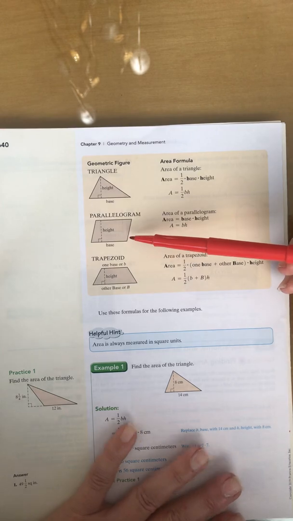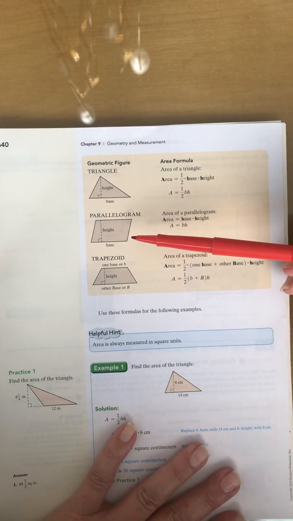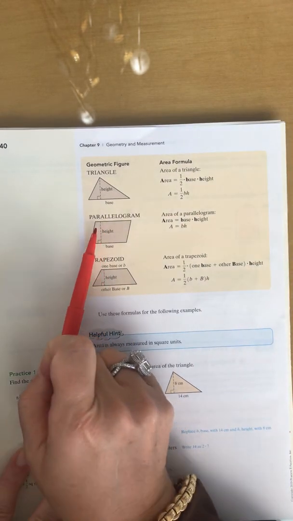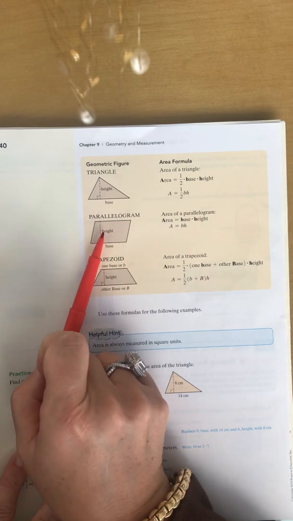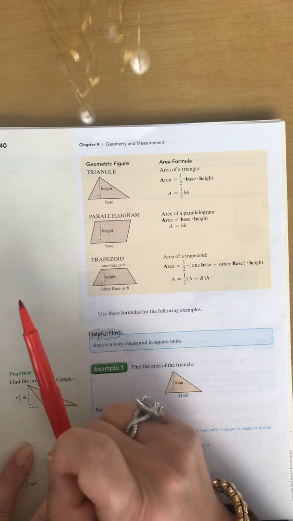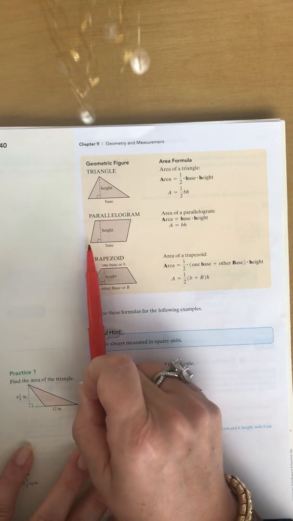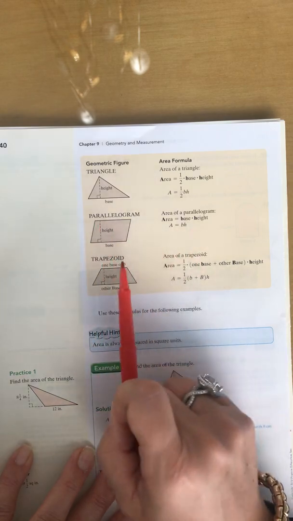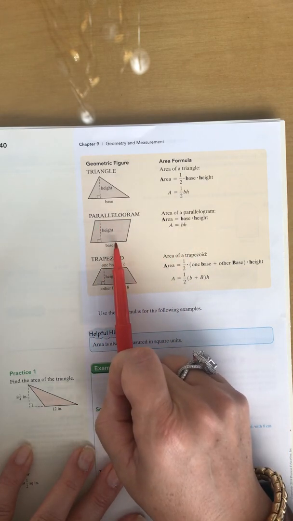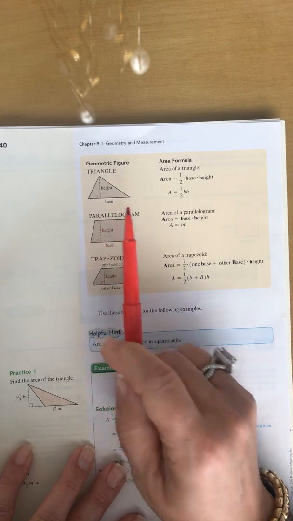A parallelogram is just like a rectangle, but the two sides, the widths, are slanted. So it's base times height. We use the word base for length and height for the width. So think of this as just like a rectangle, base times height.